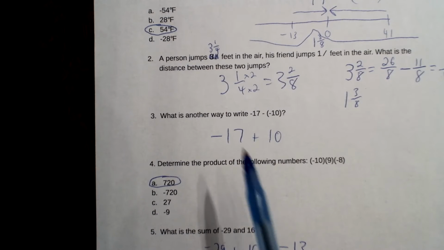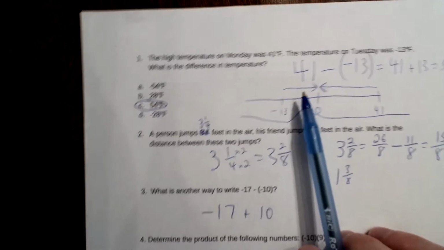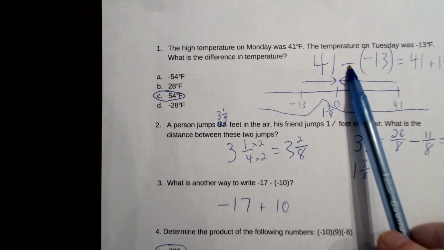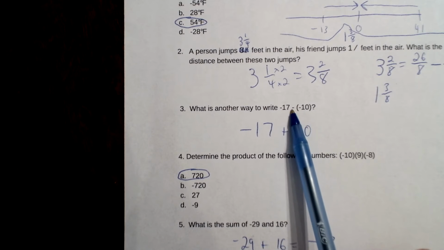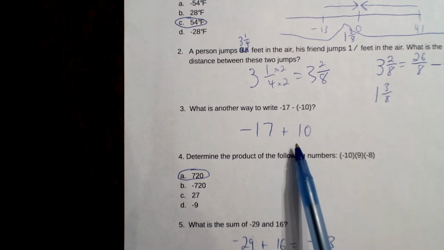What's another way to write negative 17 plus 10? Well, it kind of goes back up to this number 1 here, where you have the opposite of a minus sign. Same thing here, opposite of a minus sign. So we just change that to a plus. So this is another way to write negative 17 minus 10, negative 17 plus 10.